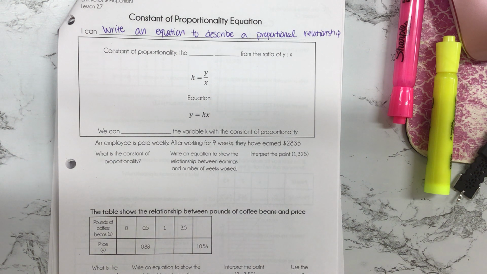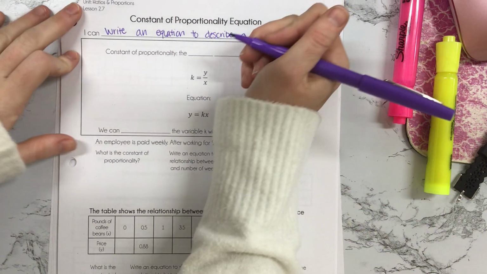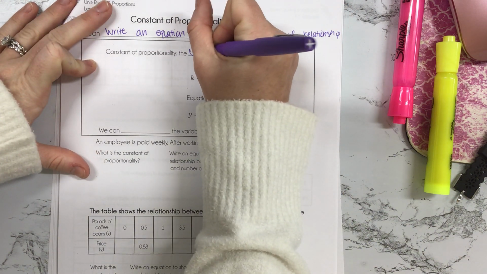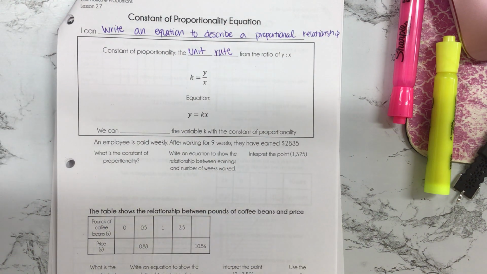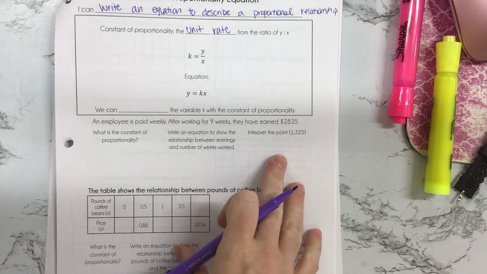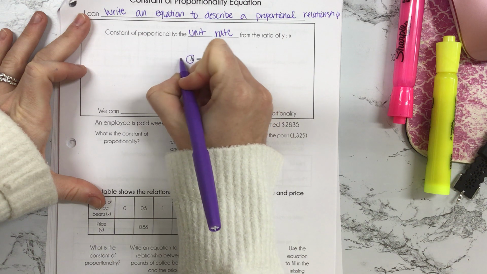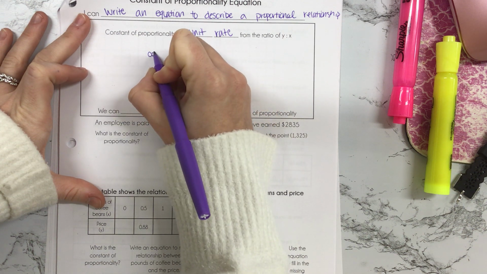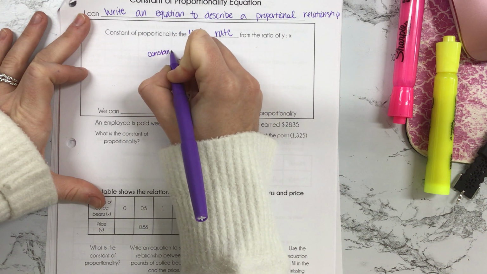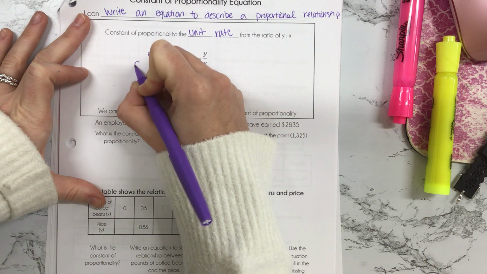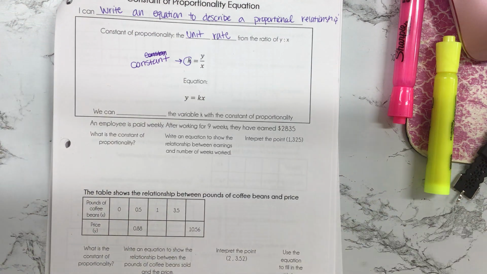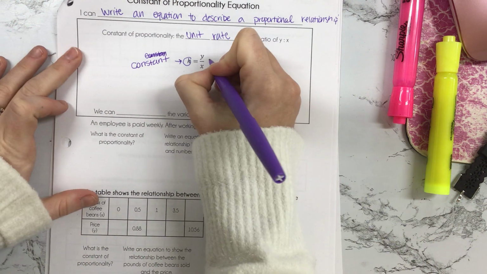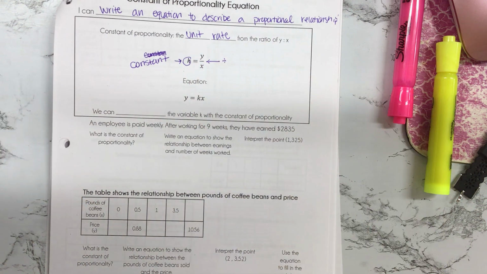So let's remind ourselves, our constant of proportionality is just the unit rate from the ratio of y to x. K represents our constant of proportionality, and we get it by doing y divided by x.